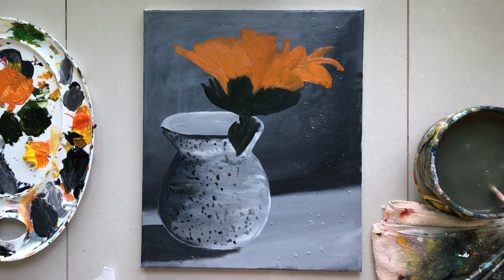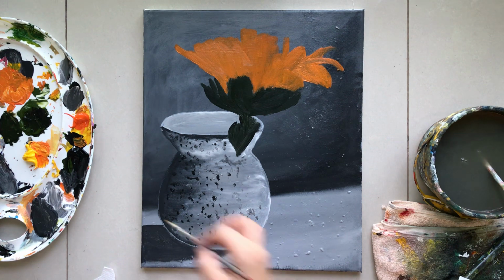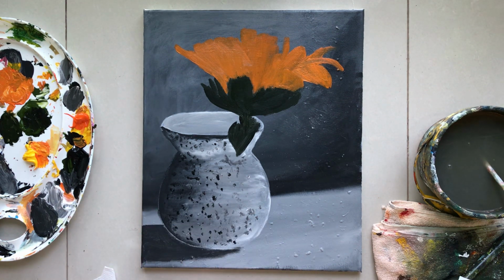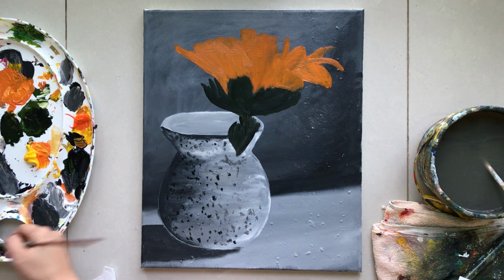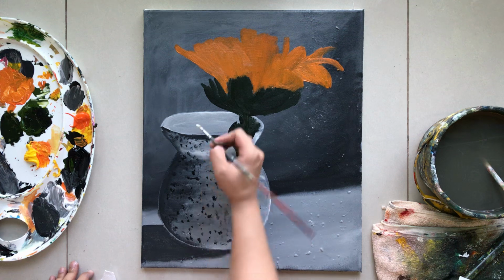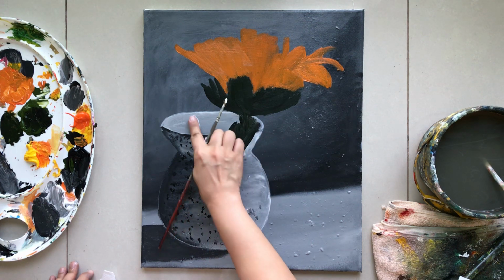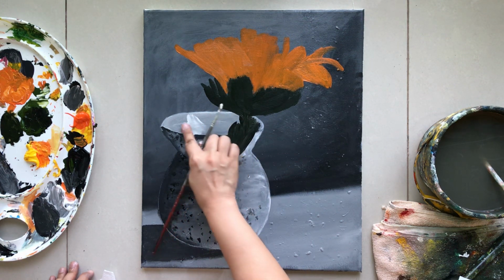Okay, wash your brush out, and I think I'm gonna use another brush. I'm gonna use my white, pure white. And I'm gonna highlight the mouth using pure white.